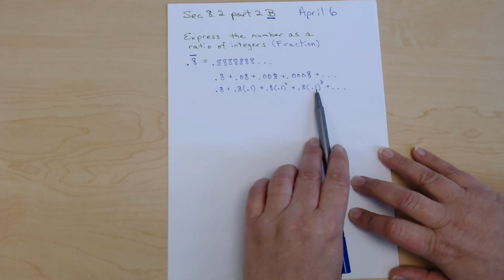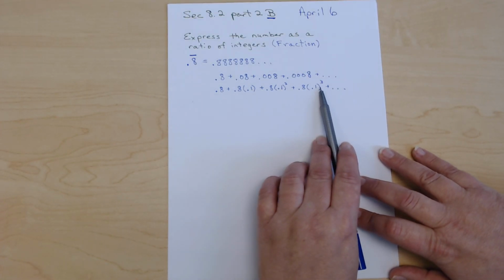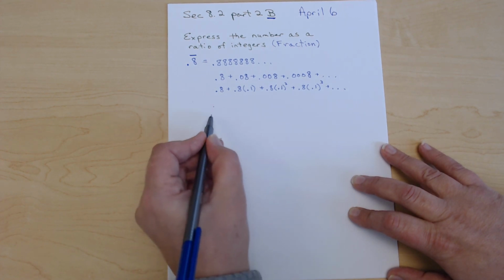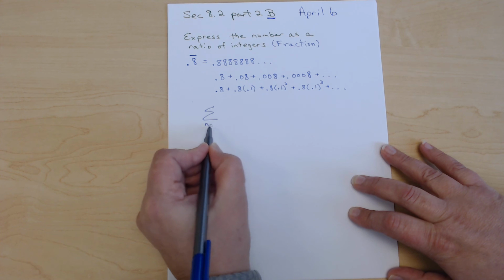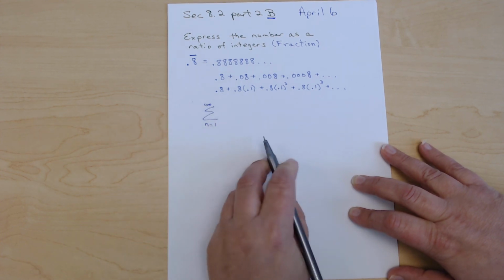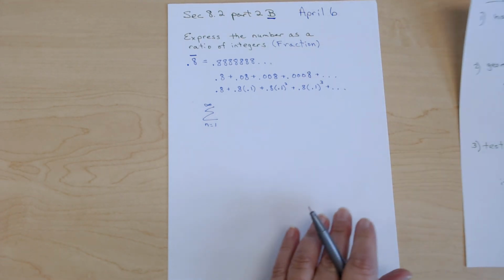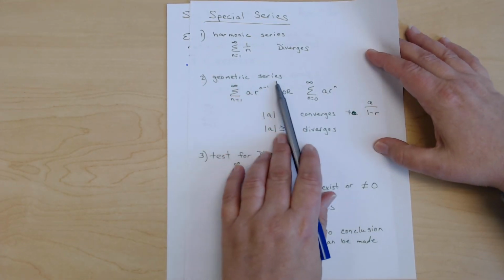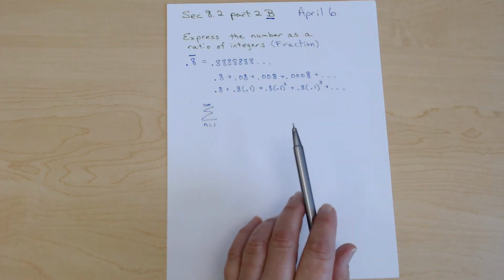Okay, so now we're working backwards, and we're going to write this as a summation, n equals 1 to infinity. And, look at my sheet here, all of these repeating numbers are all geometric series. Okay, so we'll come back to that.